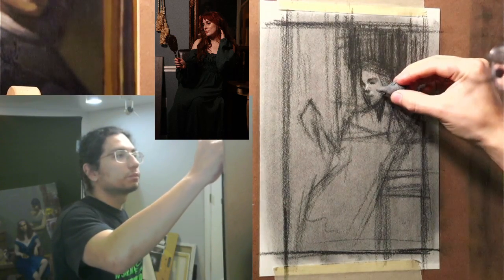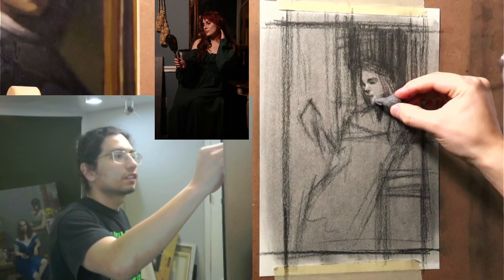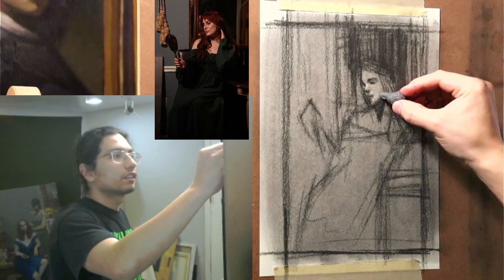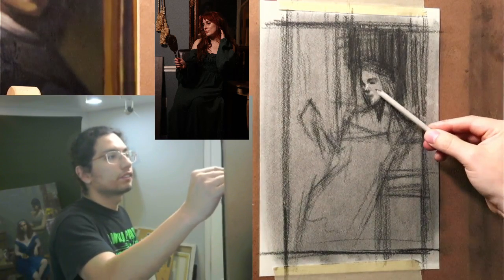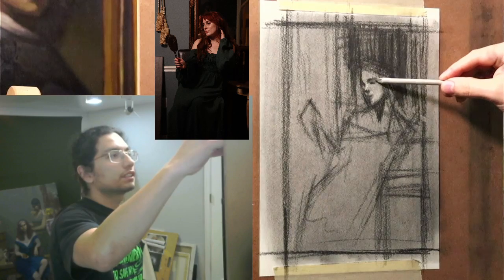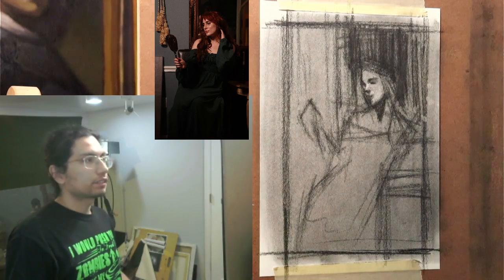There's a glimpse of a face here. It doesn't have to be very realistic, just a little sketch. Likeness doesn't matter.